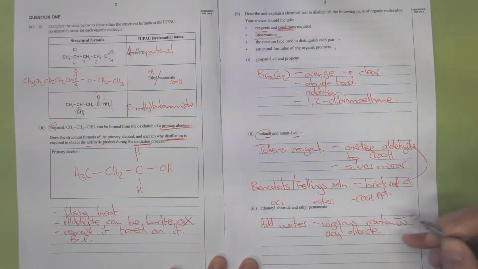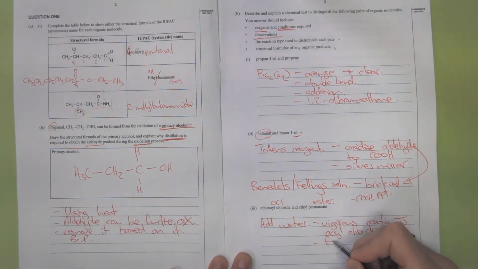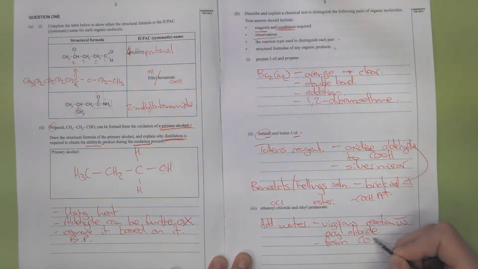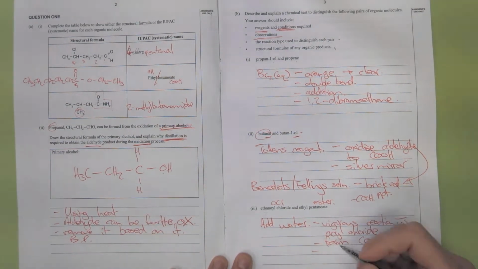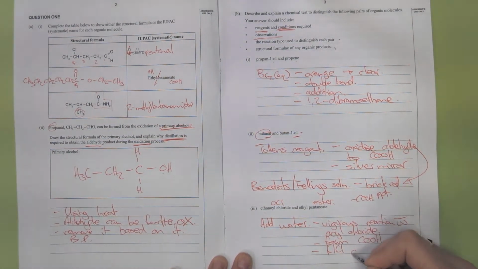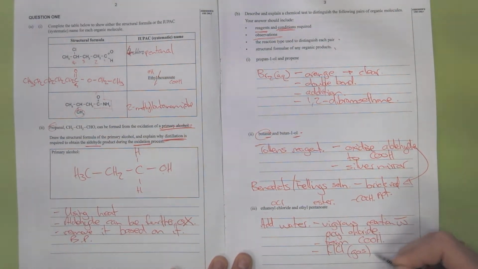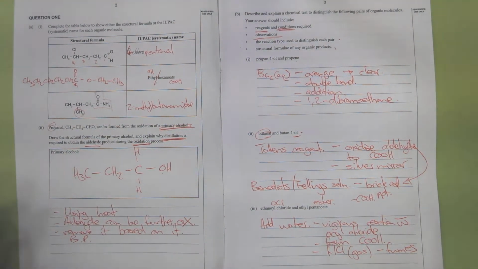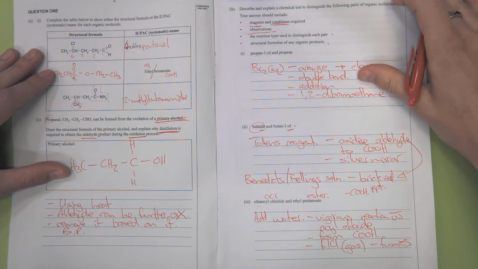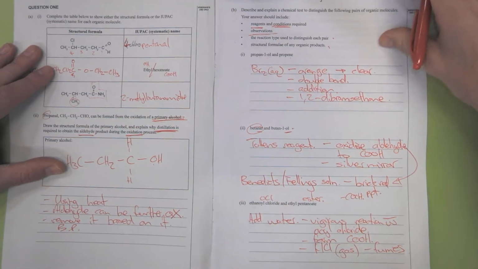Okay, it's a really vigorous reaction because it forms COOH and HCl gas or fumes. Okay, and that's why you get those white fumes. So nothing will happen with the ester again.